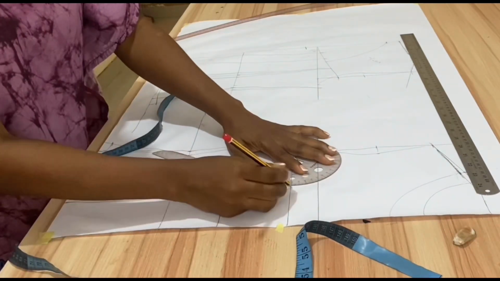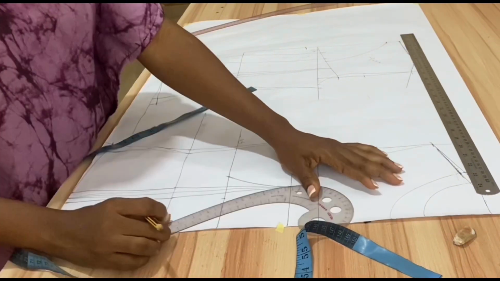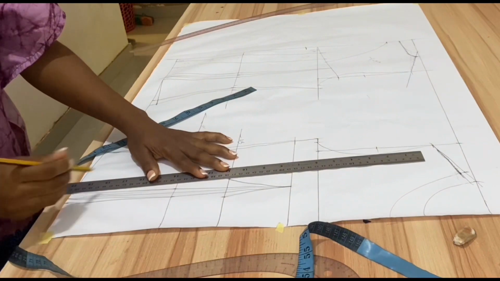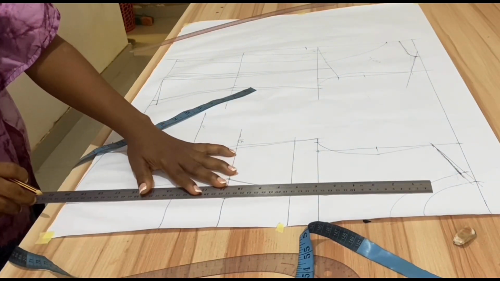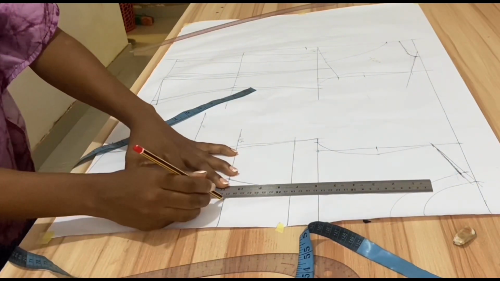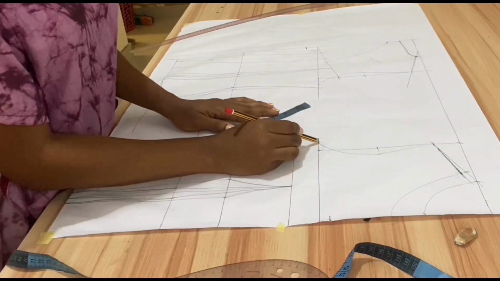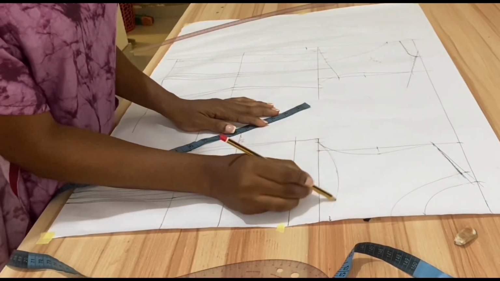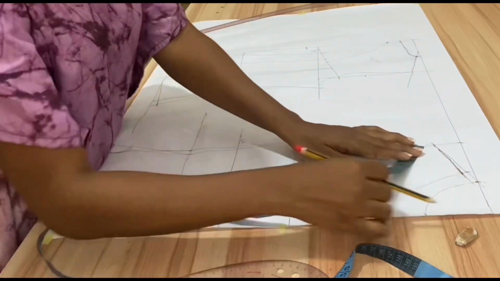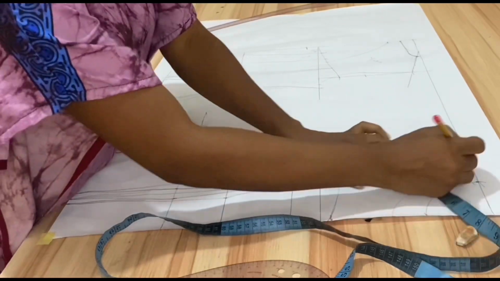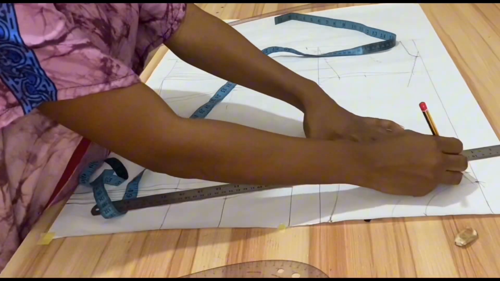With the help of a French curve, make a connection to the bust point and with a straight line connect to the hem of the top. Come down by 4.5 inches from the original neck depth of 3 inches and make a sweetheart curve from the chest line as shown. Divide the shoulder slope, get the midpoint and connect to the bust point.